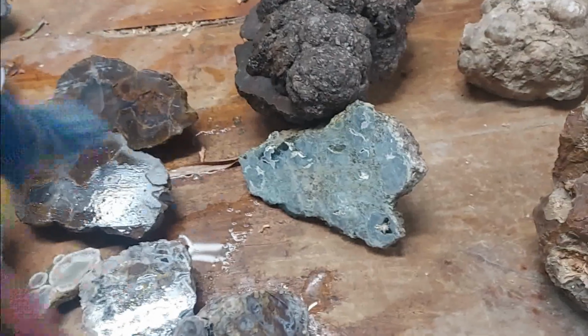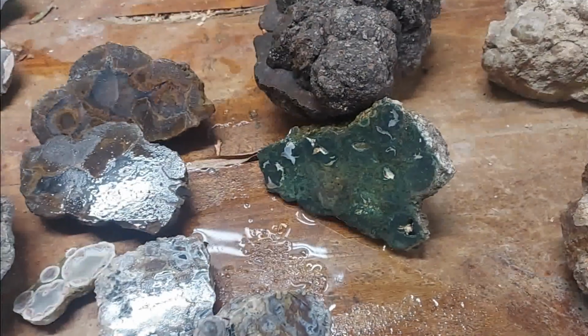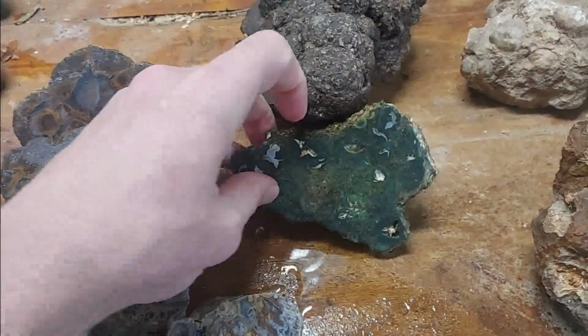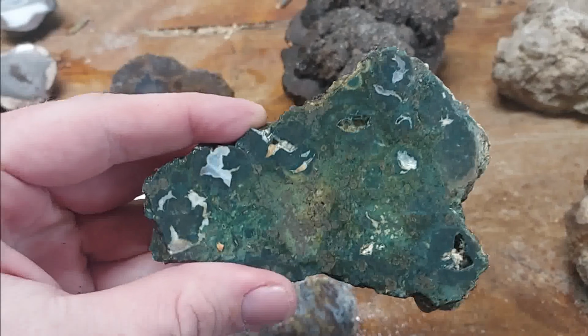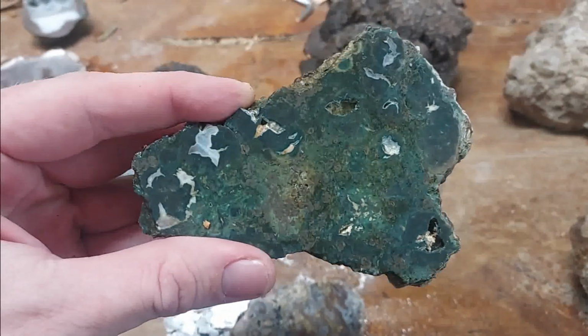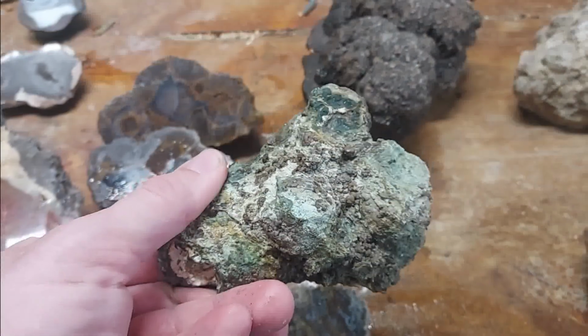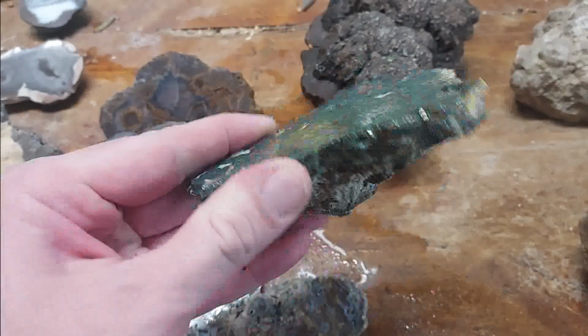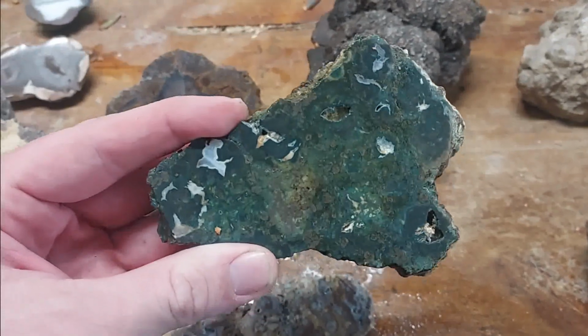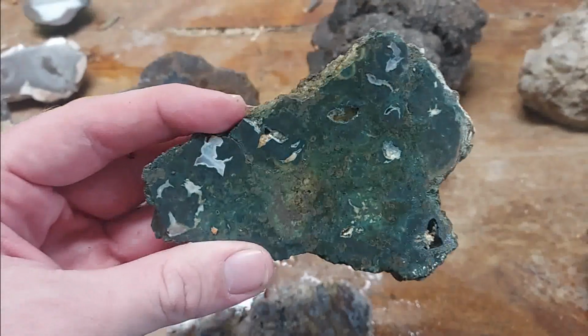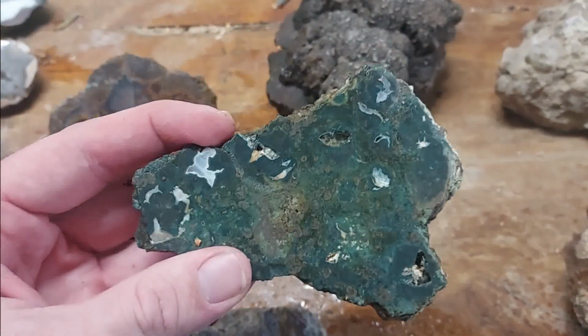And we have another conglomerate here. This is from Killer Green. Got a couple of agate-filled eggs in there. You look at the back, you can see the eggs, but mostly that's rhyolite in there. So I'm going to call that conglomerate.